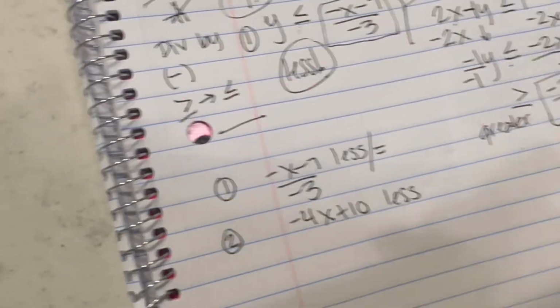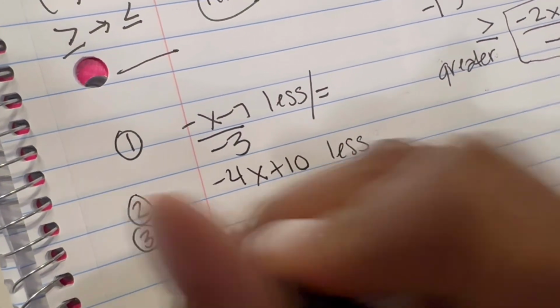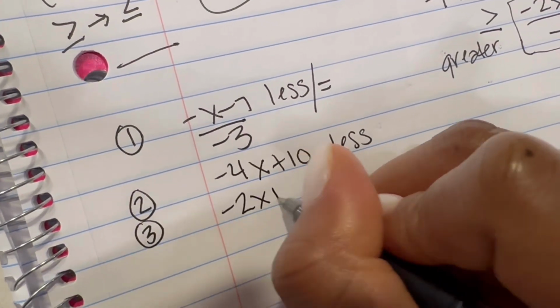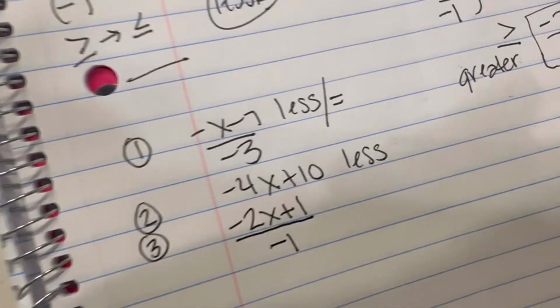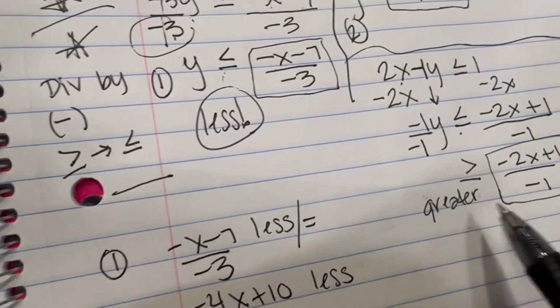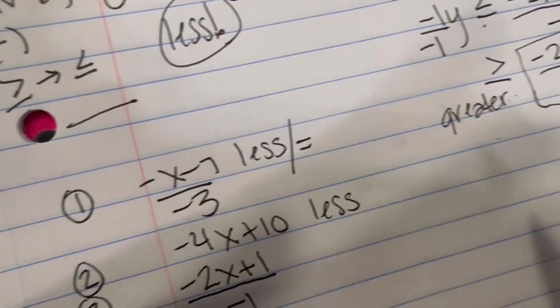Nothing changed. Less. And then -2x plus 1. You don't have to rewrite this, you guys. I just am very organized with my math. I like things to be all in one place. Remember, this one's changed, so now it's greater. Not less, but we flipped it, so greater or equal.